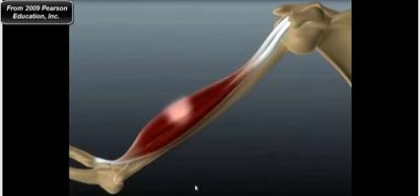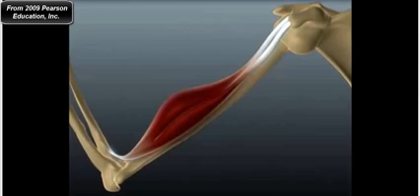So what you see here is more in the extended position, and then the bicep contracts. What that means is that the bicep is shortening as a whole. The question remains, how does the bicep shorten overall?